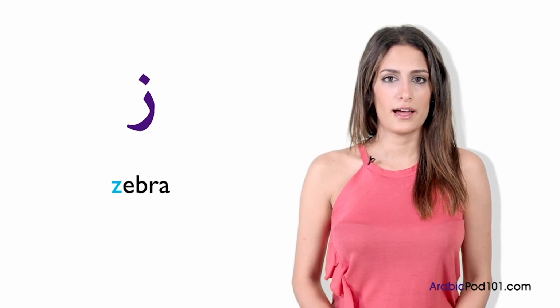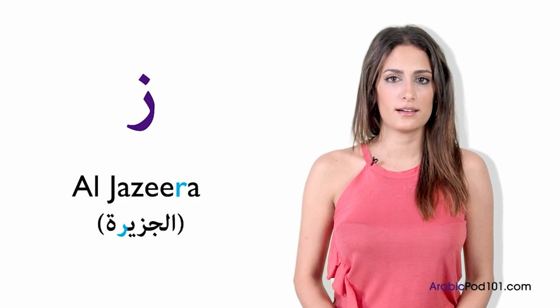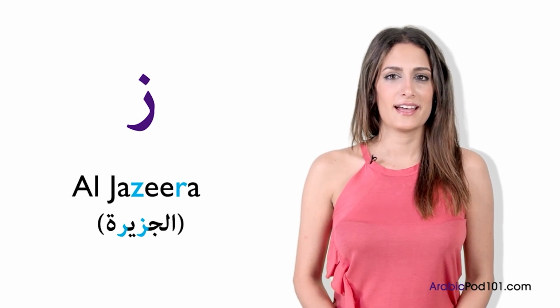The second letter we learn in this lesson looks pretty familiar. Zain. As you can see, it looks similar to the Ra, but with a dot on top. In terms of pronunciation, you say it just like the English Z, as in zebra, or Al Jazeera. Practice saying Al Jazeera if you want to practice both the sounds Ra and Zain at the same time. It's the perfect word for it. Al Jazeera. Here's how to write the isolated version.